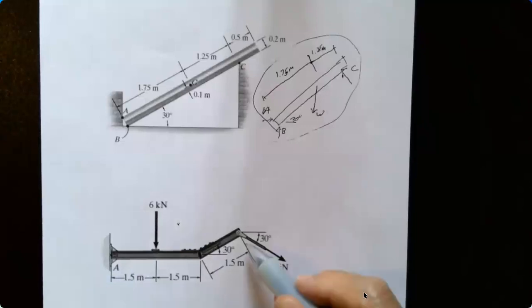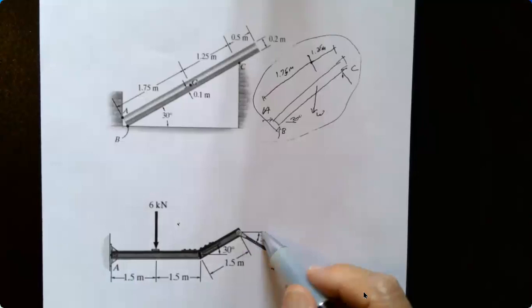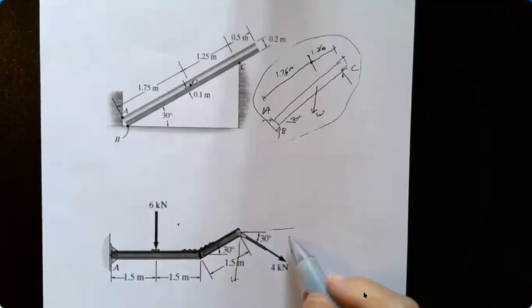We need to get the x component and the y component of the force, which is easy. We know the angle is 30 degrees. So the x component is the cosine function, and the y component is the sine function of 30 of 4 here.